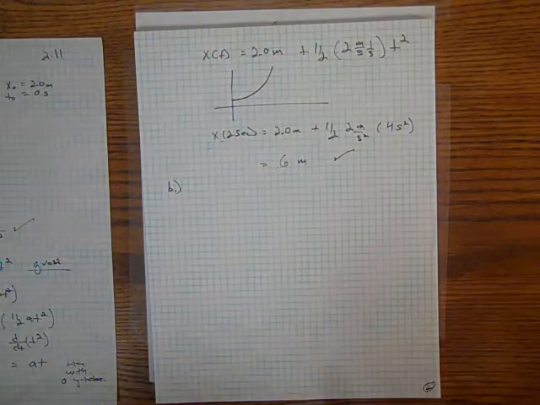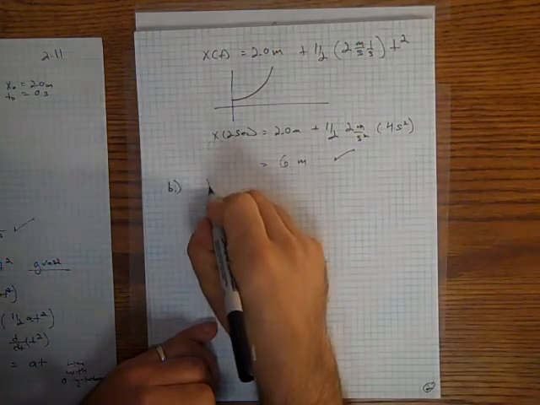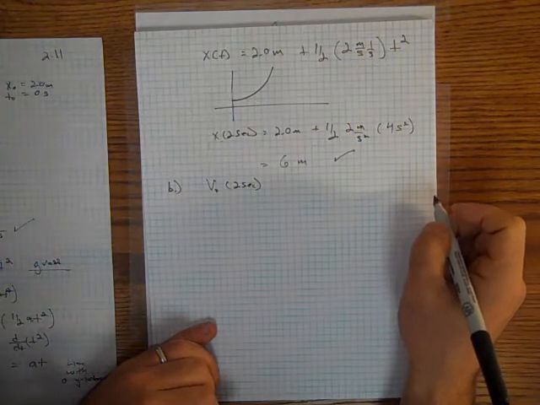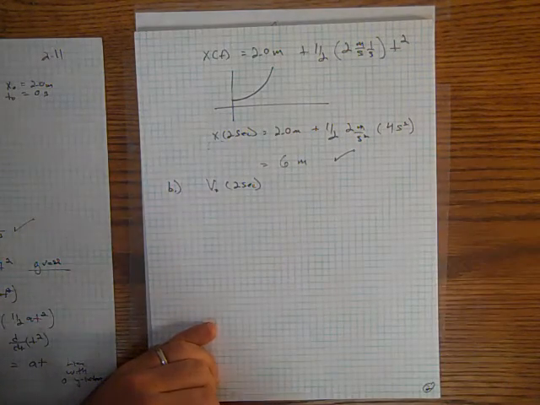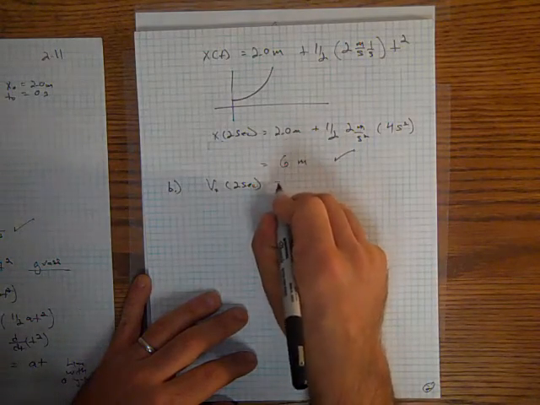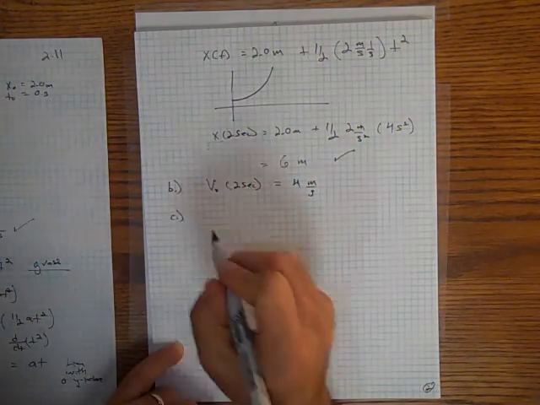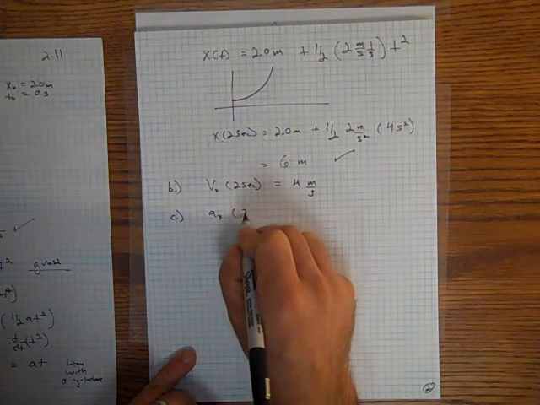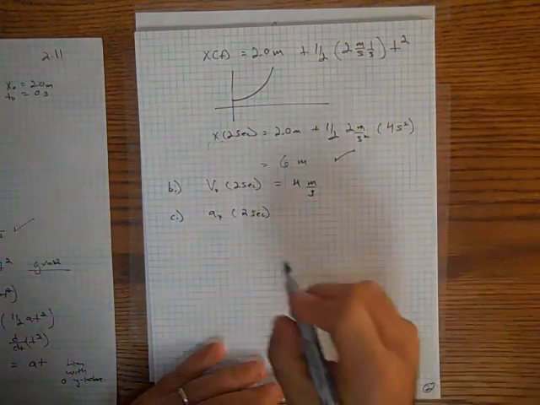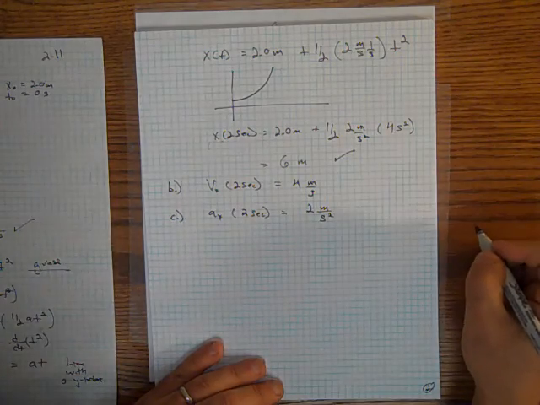Next, in part B, we're asked for what the velocity is at 2 seconds. We just look to the plot. I'm not actually going to do that now, but I look at the plot from the previous page, and I can see that this is 4 meters per second. So there's really not a lot of work to do there. And then finally, we want to know what the acceleration is at 2 seconds. We've already done this. We've recognized that the slope is constant, and we've already found it. It's 2 meters per second squared. And we're done.